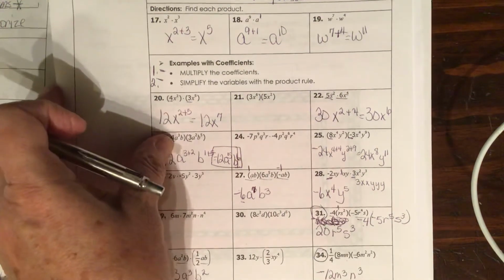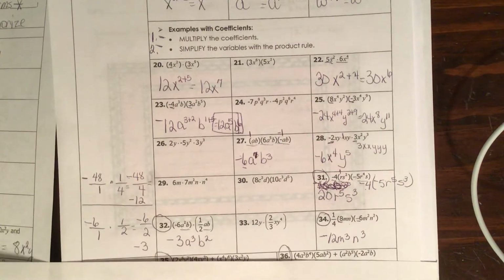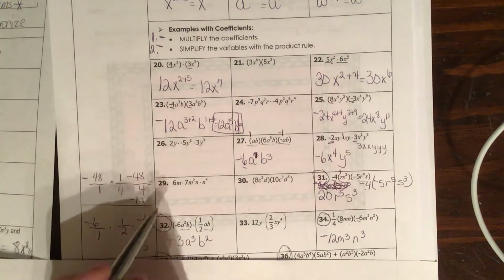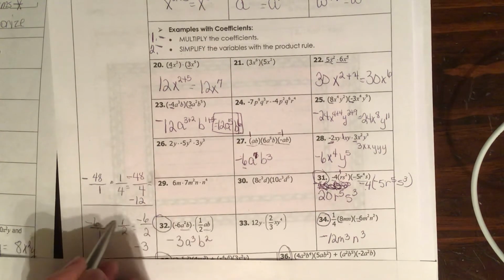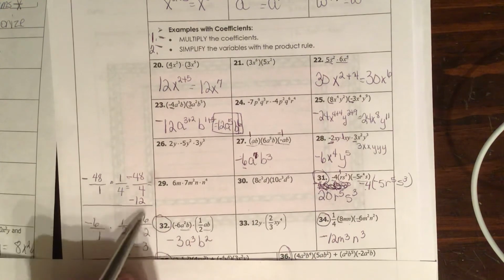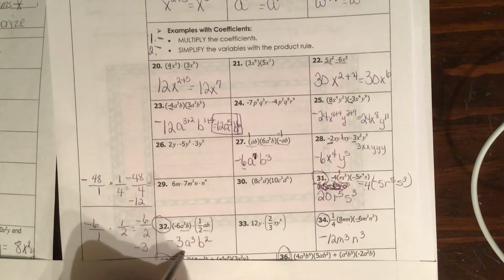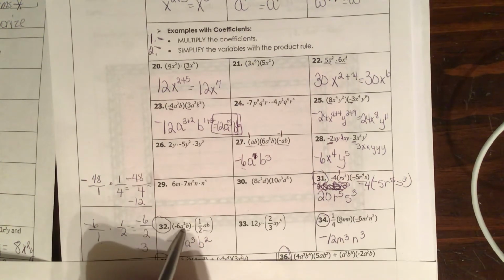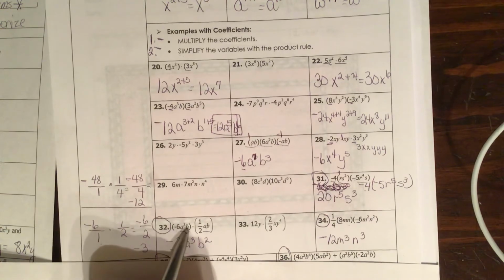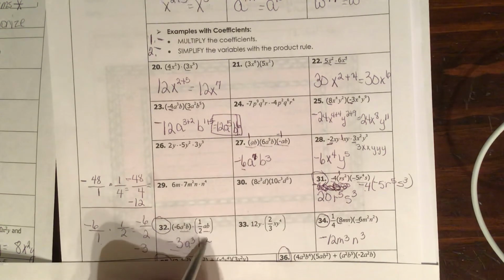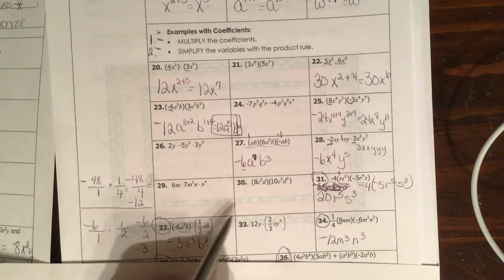Let's look at 32. It's a fraction. So you take the 6 over 1, it's a negative, and the 1/2, you multiply that, you get 6 halves equals negative 3. That's where we get our negative 3. A squared plus a1 is a3. B1 plus b1 is b squared. And that is your final answer.